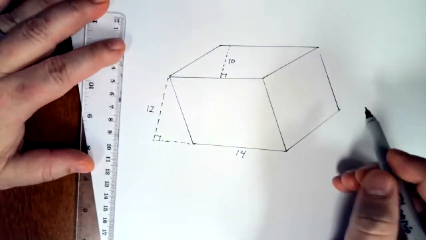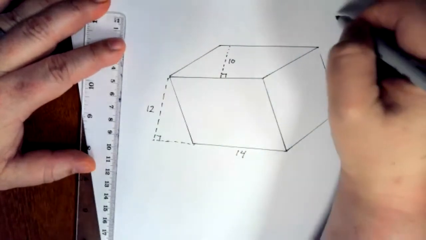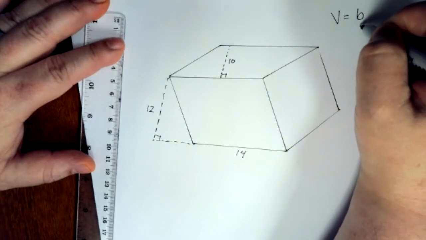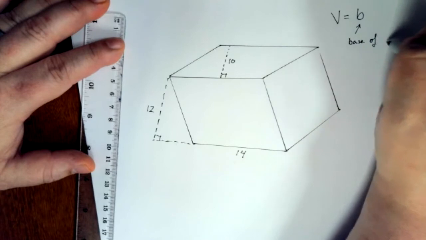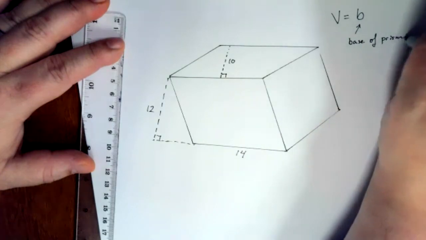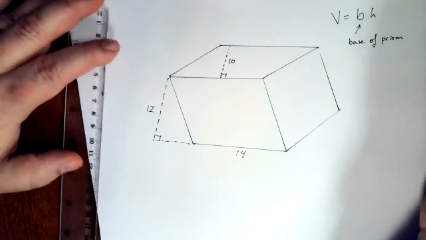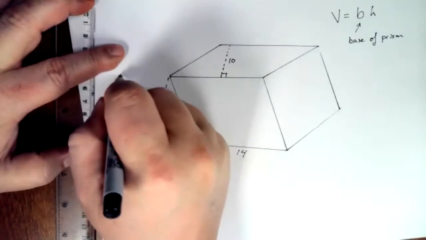Now, it's a prism, and we've talked about prisms. So the volume is the base of the prism times the height of the prism. So the 12 is the height of the prism.